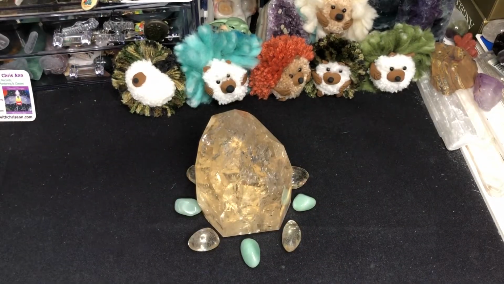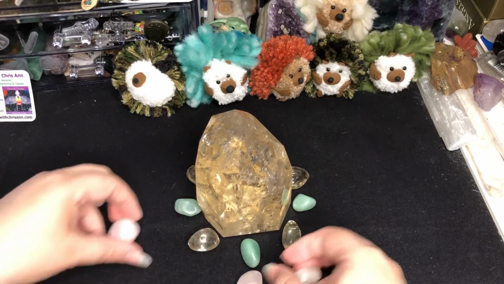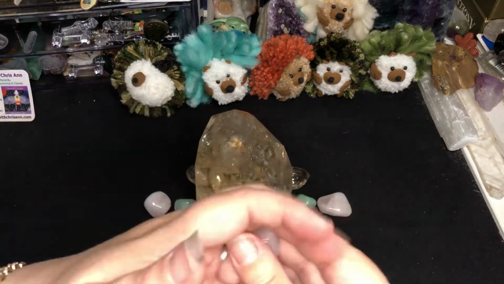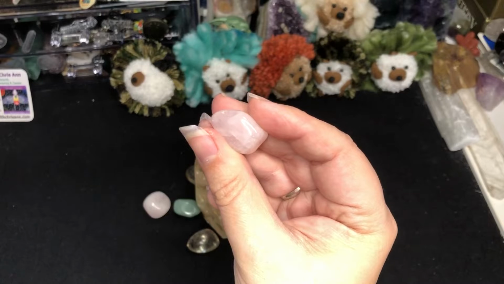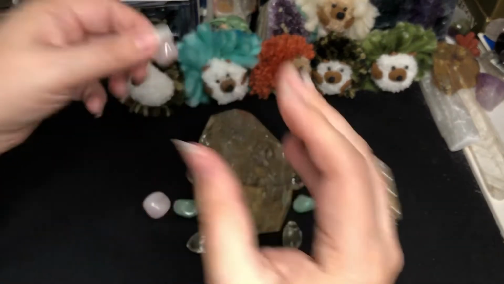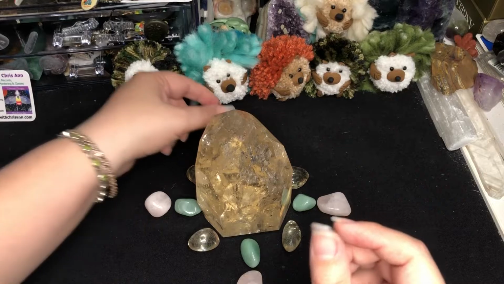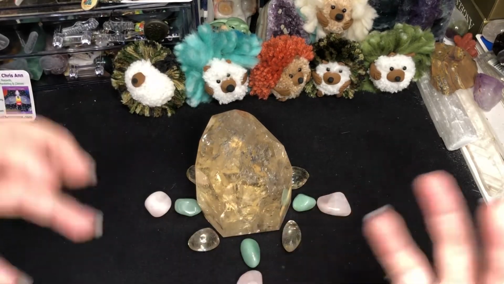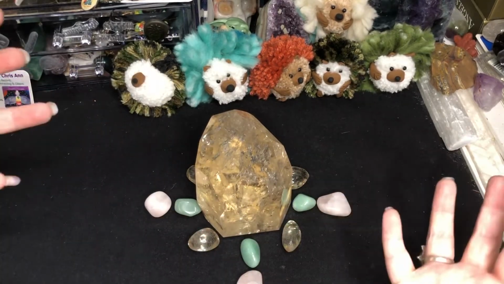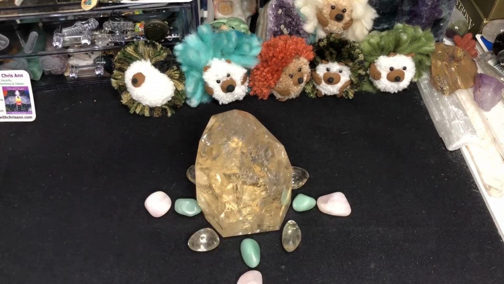The next stone that I want to use is rose quartz. Rose quartz is a very simple, basic, easy stone for love. It is a great heart stone. Rose quartz opens your heart up so you can accept with love the energy that's coming in.